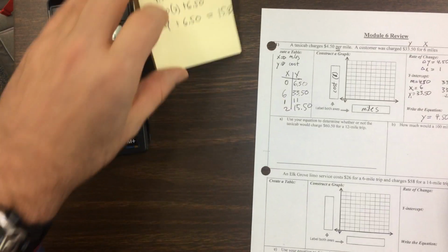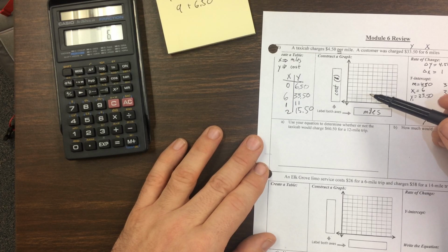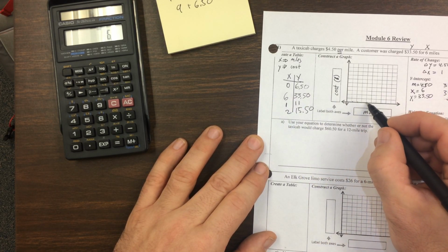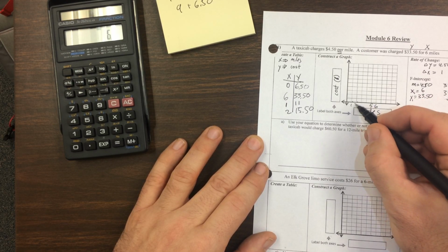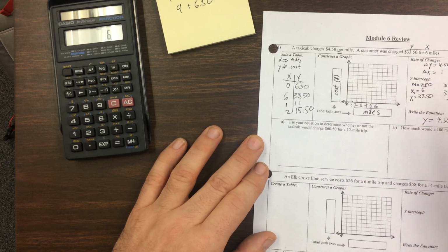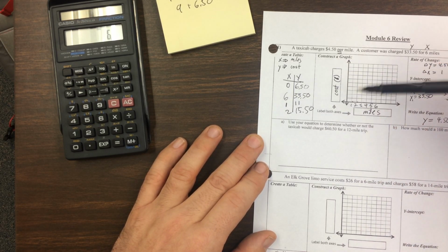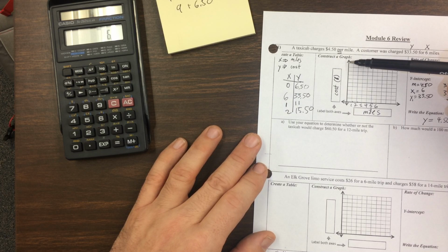Now, why is a table helpful like here? Well, because we've got to put it on a graph. So I know that I'm going to have at least 6 miles: 1, 2, 3, 4, 5, 6. That's fine. And I know I've got to get up to $33.50 in terms of dollars: 1, 2, 3, 4, 5, 6, 7, 8, 9. So I've got 10 increments here.